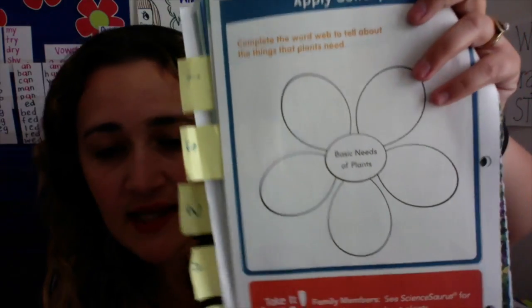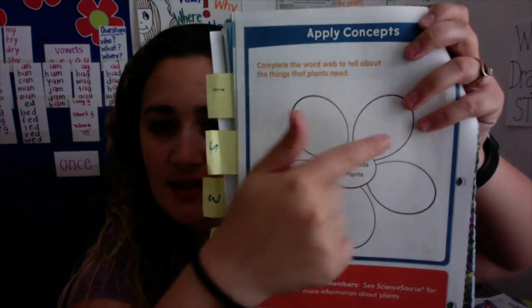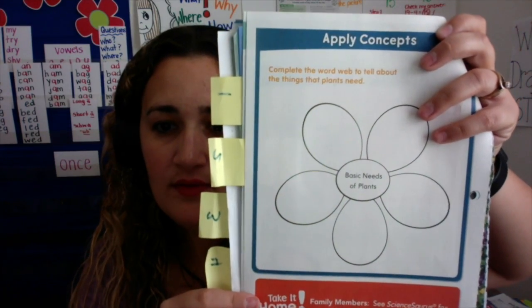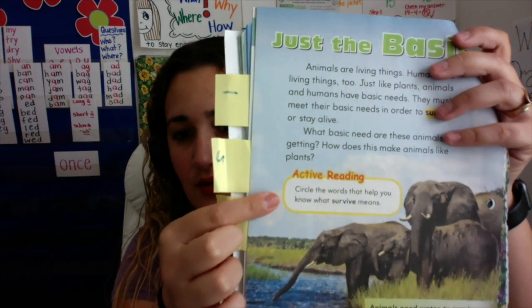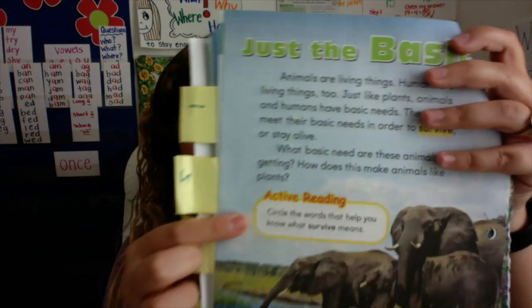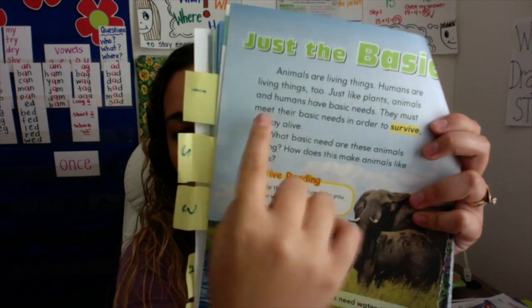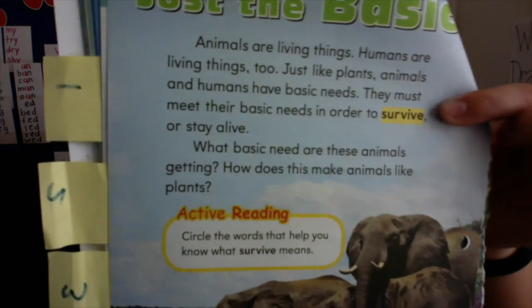Day 3, you have the basic needs of a plant. So in each petal, you're going to write the needs of the plant. And again, go back to what you read on day 1 and 2 to find out what they need. Day 3, you're going to read just the basics. Again, do the active reading. Circle the words to help you know what survive means. So there is survive. There's that bold word. What words around it help you understand what the word survive means?